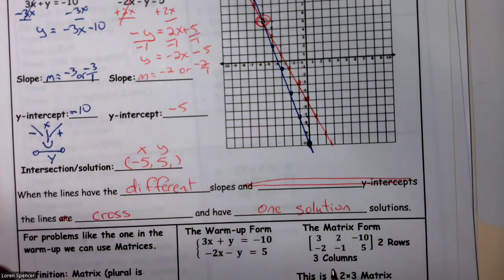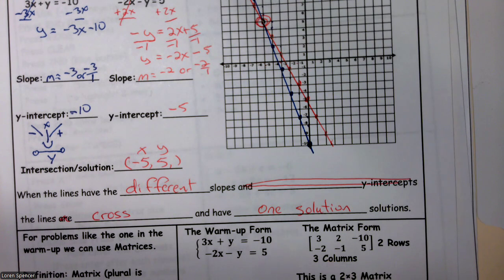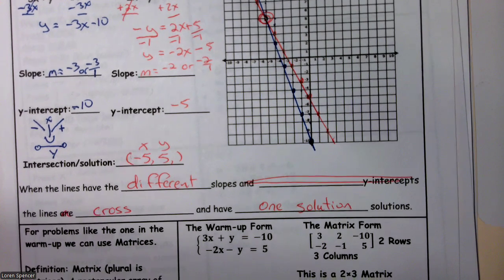All right. So all we really needed to say is when the lines have different slopes, the lines have one solution. Okay, so that's solving by graphing, which most people consider the easiest form.